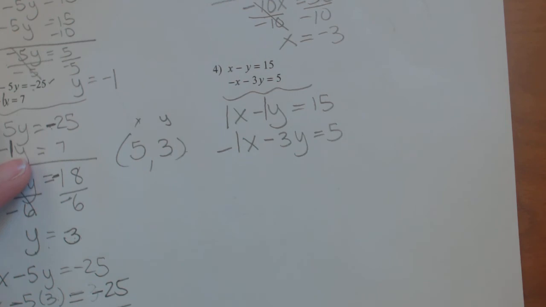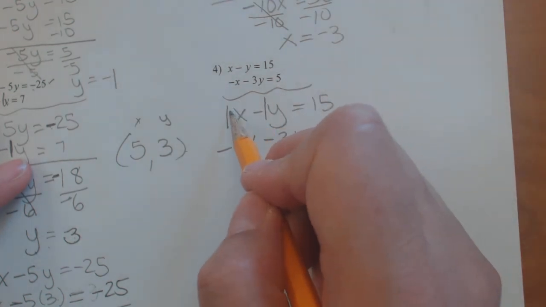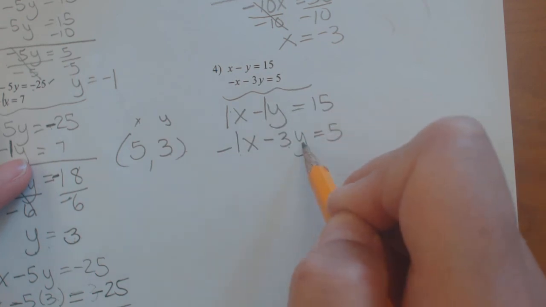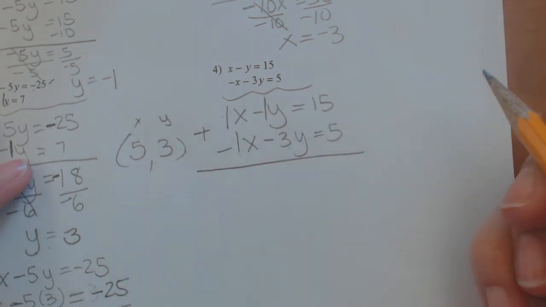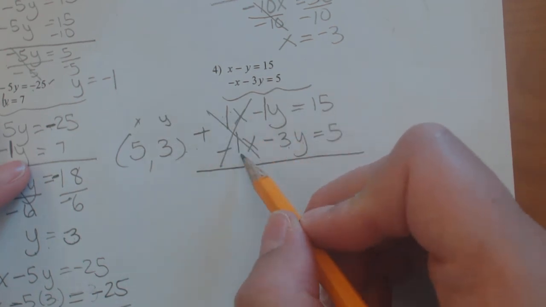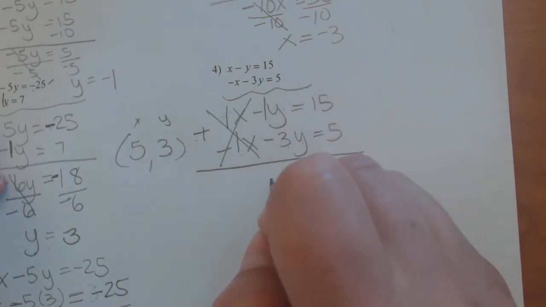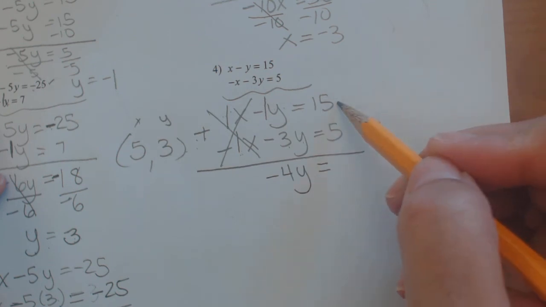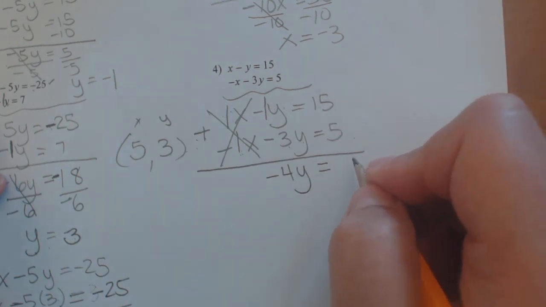Now let's see who has the same number, opposite signs. I see I have a 1 here and a negative 1 here. I have a negative 1 here and a negative 3. These do not have the same number. This does. We're going to be crossing out our x's again. So this is addition, eliminating our x's because they have the same number, opposite signs. Let's start to add. Negative 1 plus negative 3y is negative 4y equals 15 plus 5, which is going to give us 20.